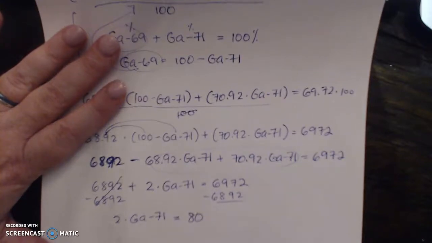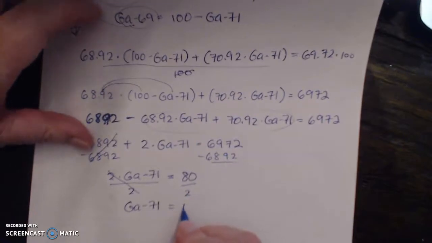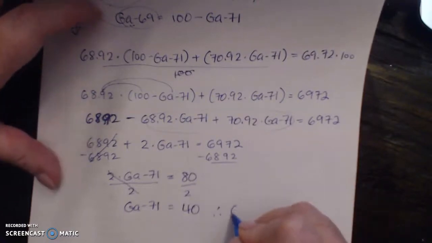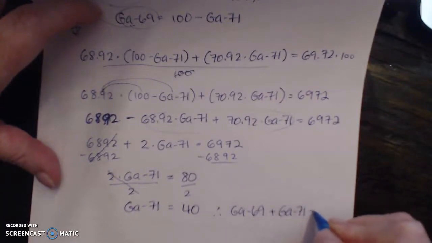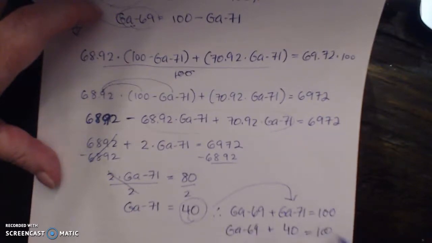All right, we're almost there. Well, I'm going to divide both sides by 2. So that goes away. So now I've got gallium-71 equals 40. And that is 40%. Now we don't have to do this all over again, but what we know is if gallium-69 plus gallium-71 have to equal 100, I could put this in for here, and if this is 40, then gallium-69 must equal 60.